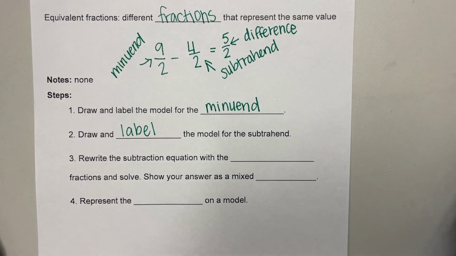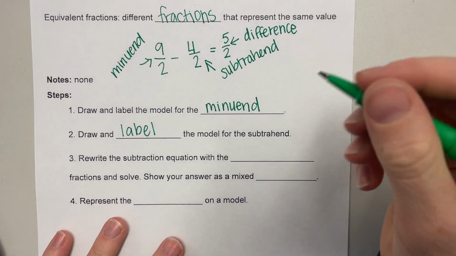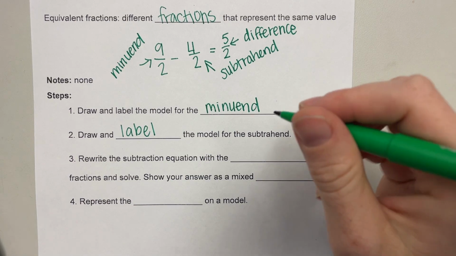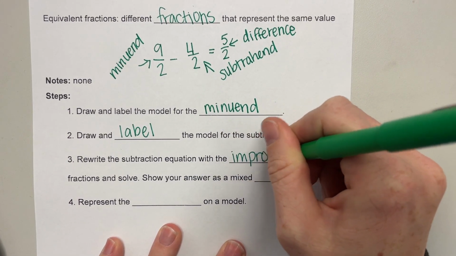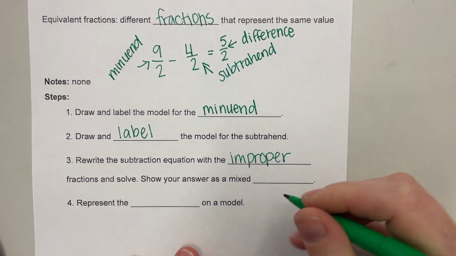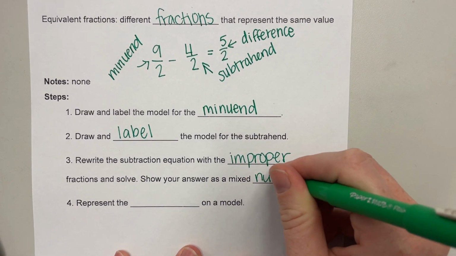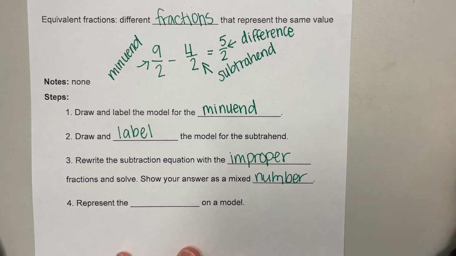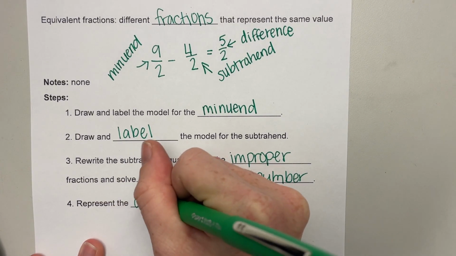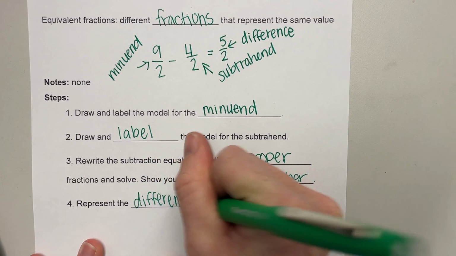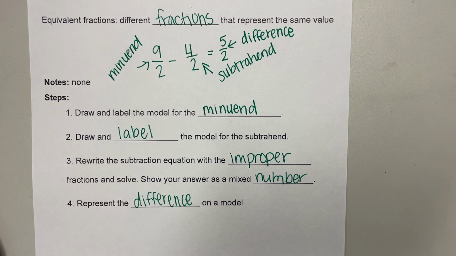Step number 3 is write the subtraction equation with the improper fractions and solve, and then show your answer as a mixed number. And then step 4 is represent the difference on a model.